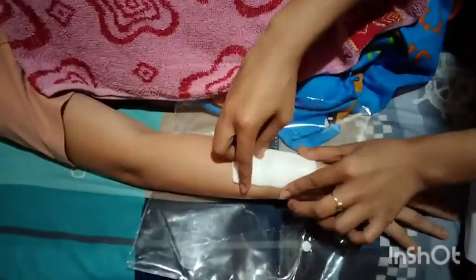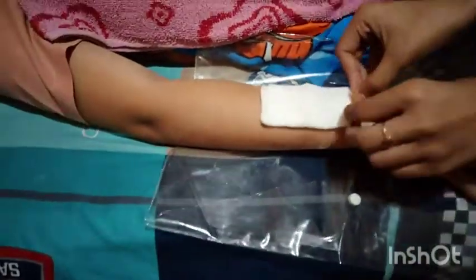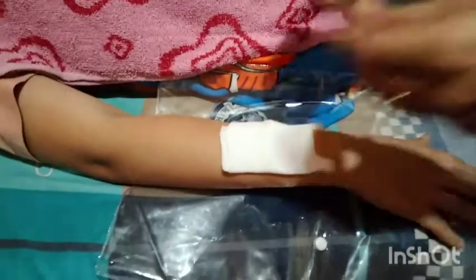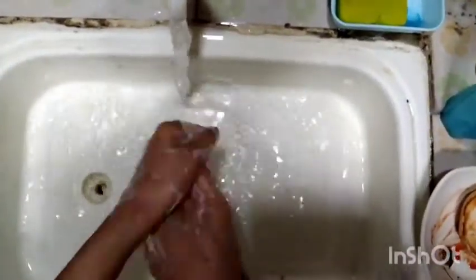Next step is to apply a new dressing to the site if necessary. Dressing provides protection to the skin. After all the procedure, the nurse should perform hand hygiene because hand hygiene deters the spread of microorganisms.